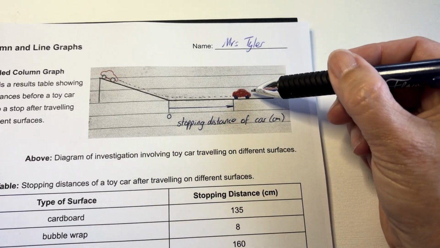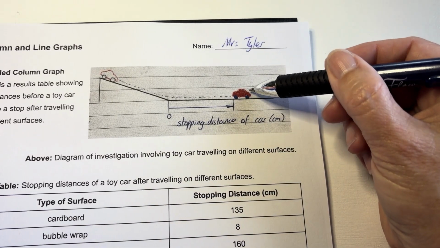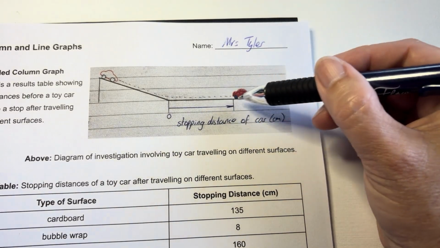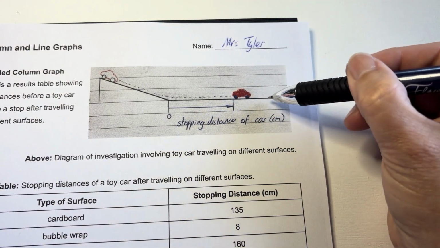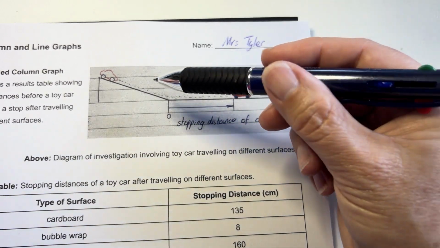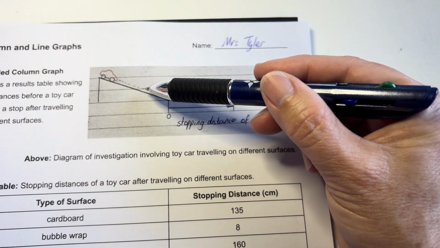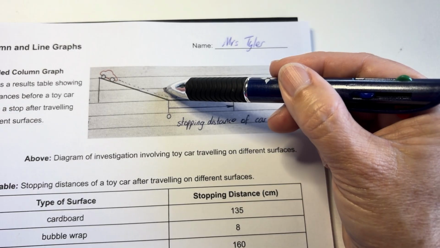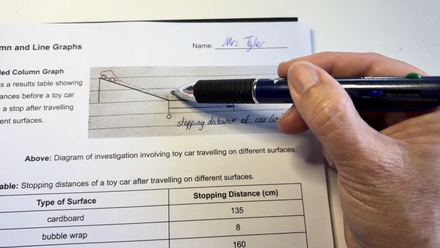Well, if we took the distance from the front of the car, that's okay if the car travels along this flat surface. But as you recall from that experiment, the car needed a bit of a push to get over the bubble wrap, and it sort of got stuck at the bottom of the ramp.